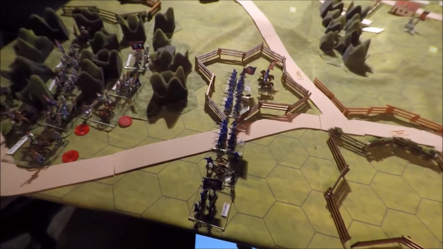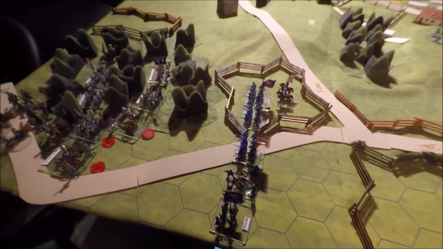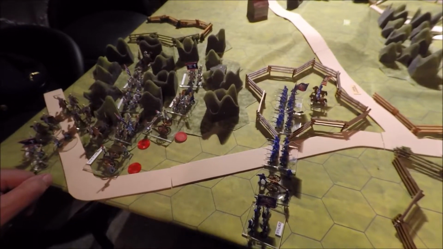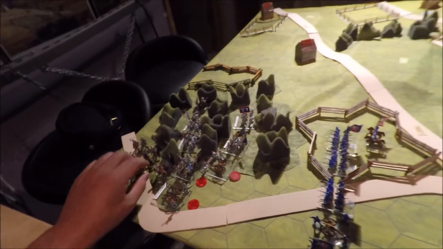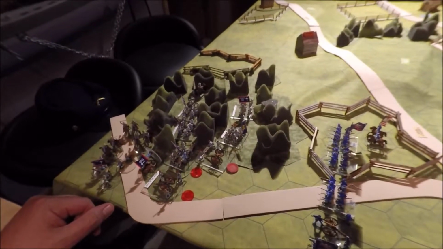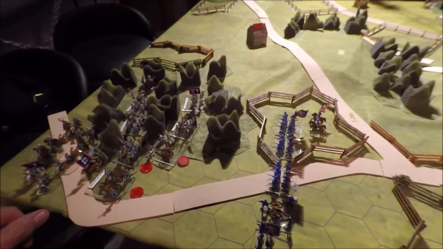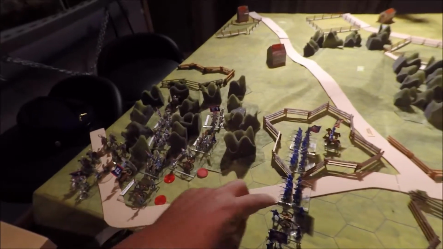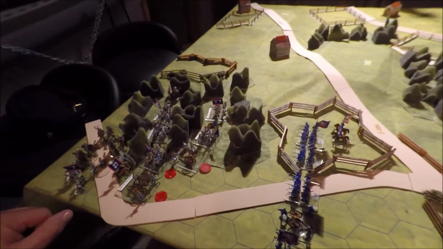Yikes. First roll. Nope. Second roll. Yeah. The general has been killed. Yikes. That is a problem. And this artillery didn't even fire yet.